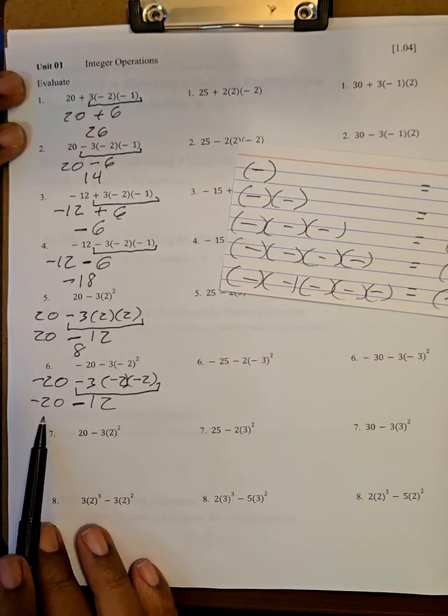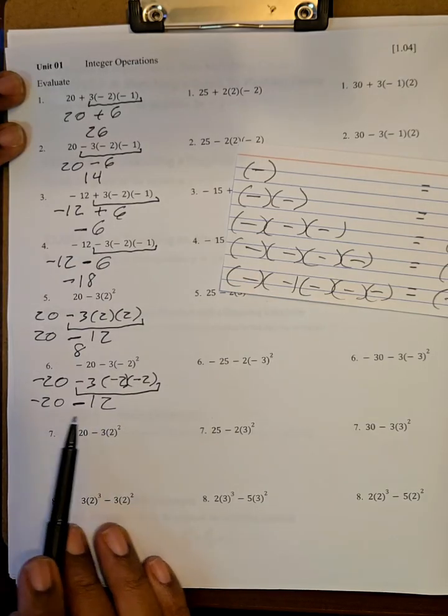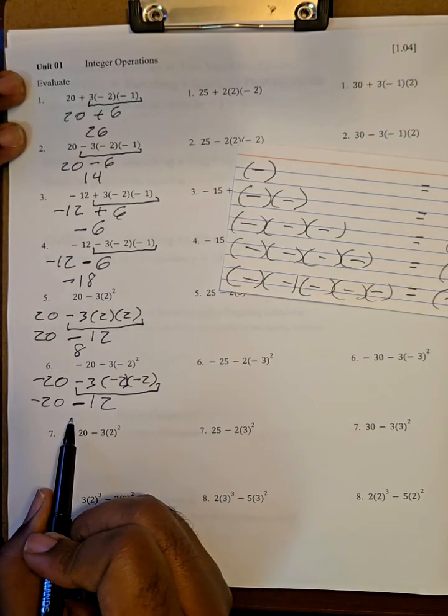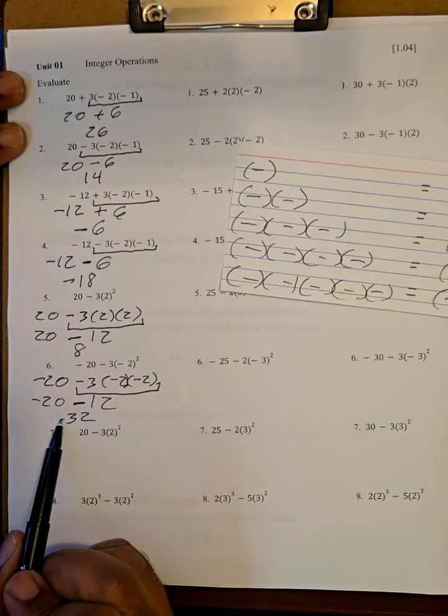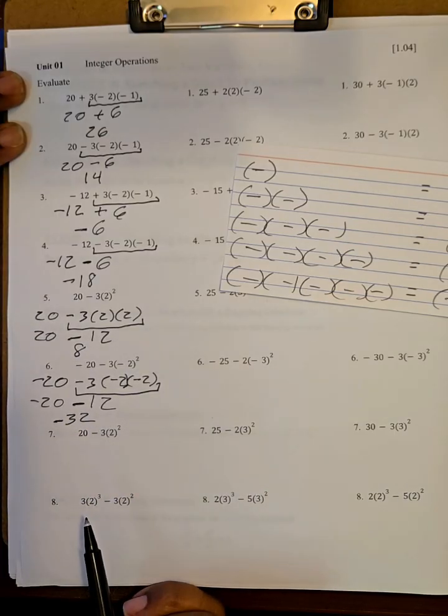Okay, now we have same signs, -20, -12. Same signs add, so I'll get a 32. And the bigger sign wins from the -20, so this is a -32.